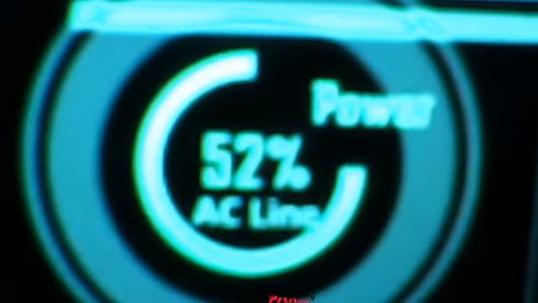As you can tell, it tells me the date, January 1st, tells me the time, and then it tells me how much power my laptop has. It currently says 52%, and it has a little player, like iTunes almost. Whenever I plug it in, instead of an AC line, it'll say charging.